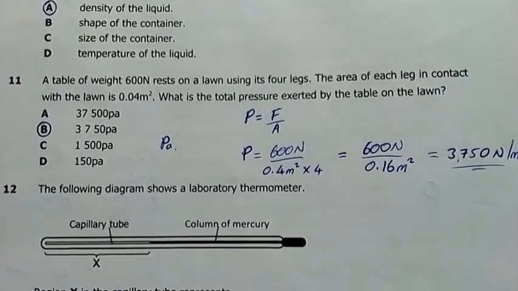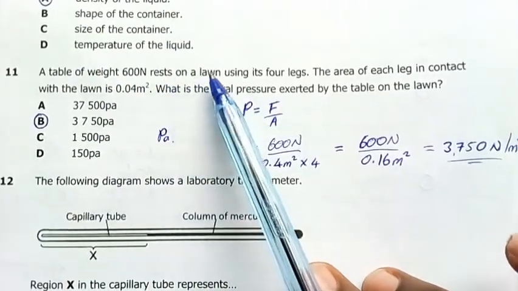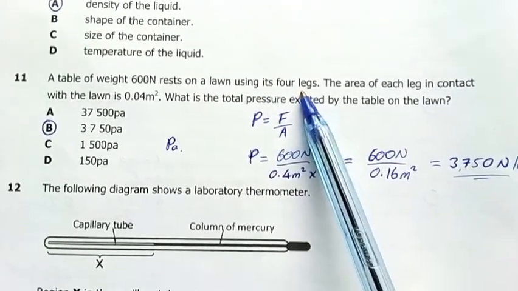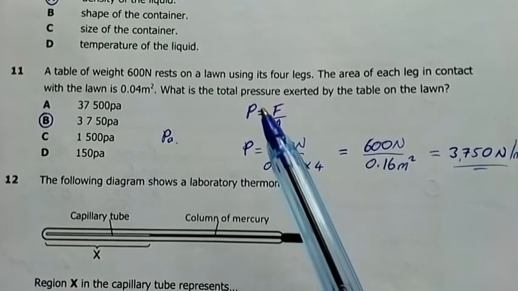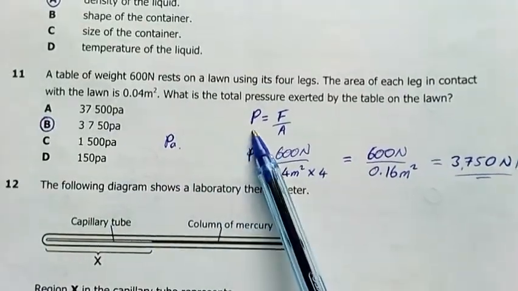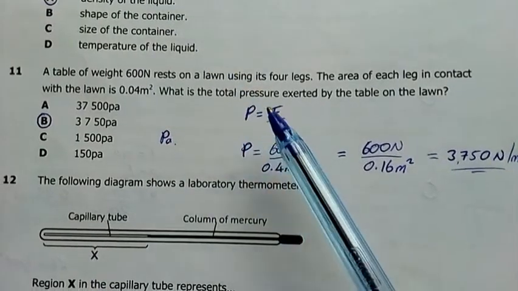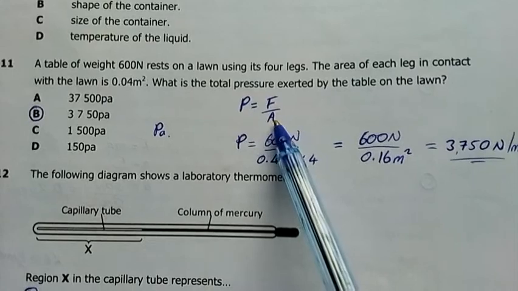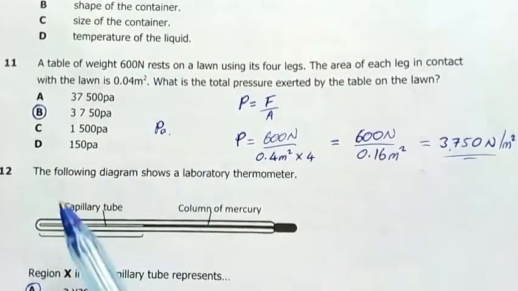11. A table of weight 600 rests on a lawn using its 4 legs. Do they ever have 3? The area of each leg in contact with the lawn is 0.04 meters squared. What is the total pressure exerted by the table on the lawn? We know the formula for pressure is P equals F over A, pressure is equal to force over area. Area in meter squared, then pressure in newtons per meter squared.